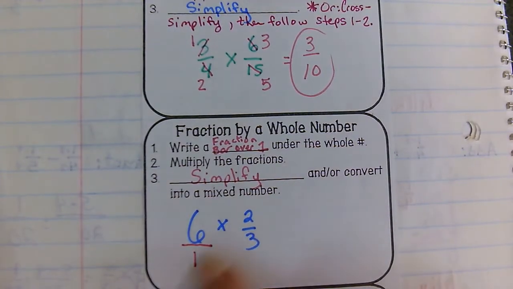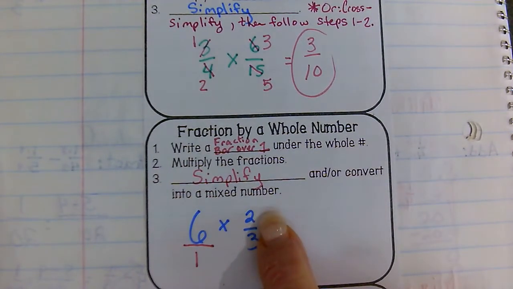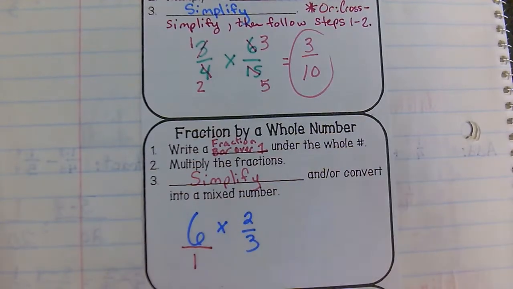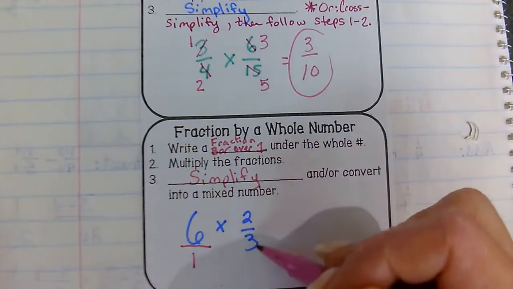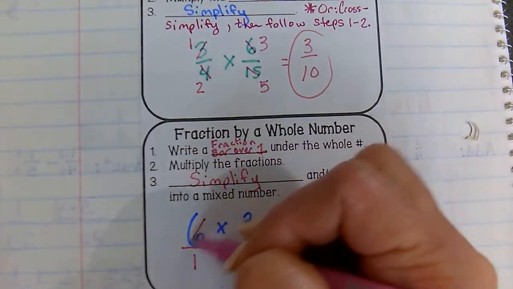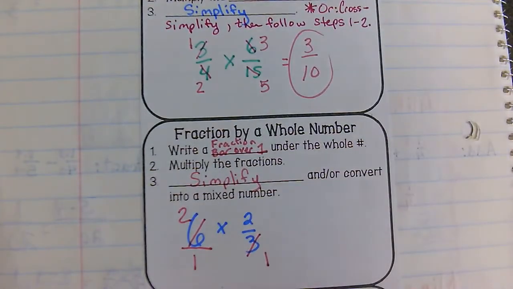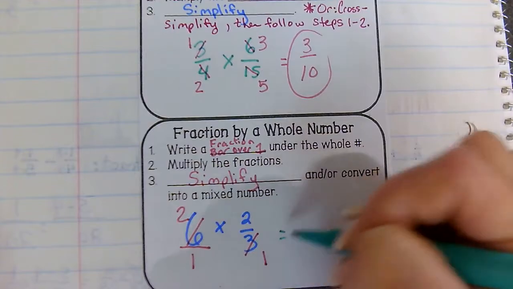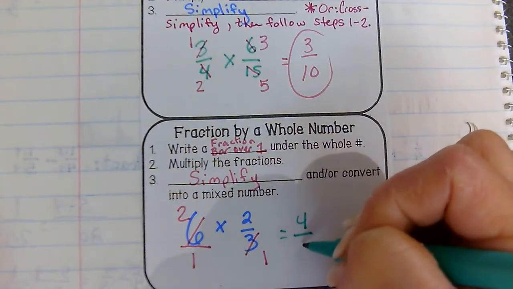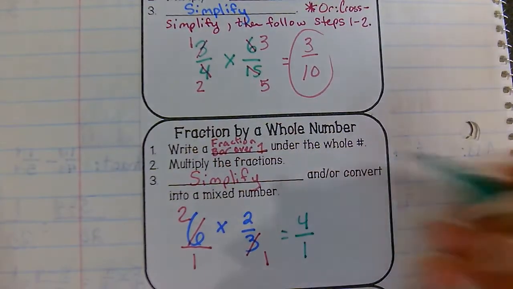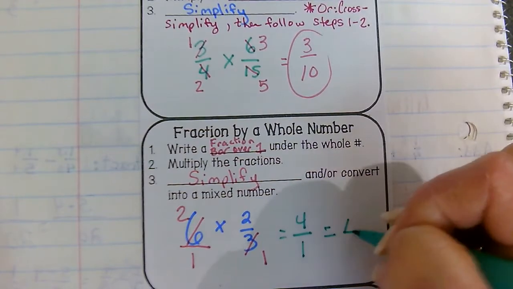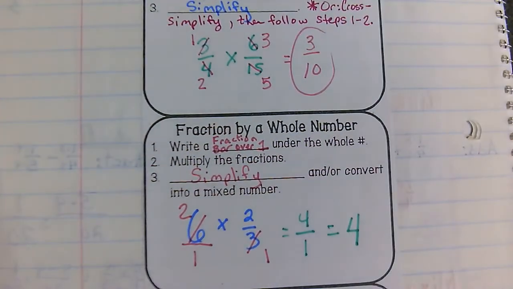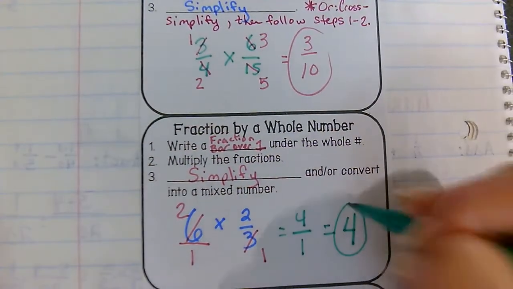We already know 1 and 2, there isn't anything that's going to simplify that. But 3 goes into itself and into 6, so let's start there. 3 goes into itself once and into 6 2 times. Now when we multiply across, we will get 2 times 2, which is 4, and 1 times 1, which is 1. And that simplifies to 4. Okay? And we can circle that.